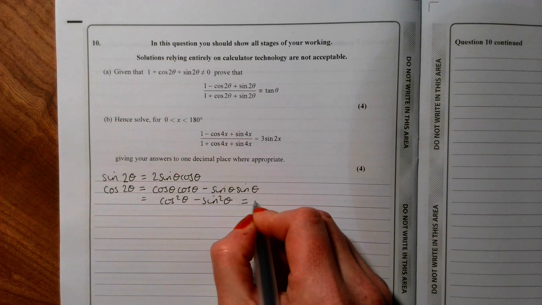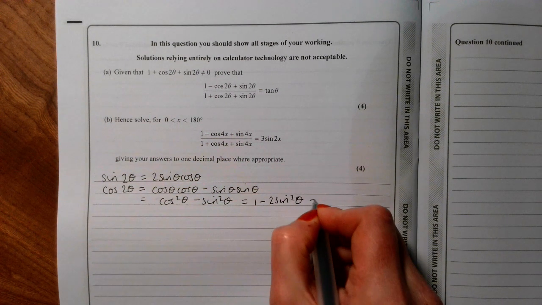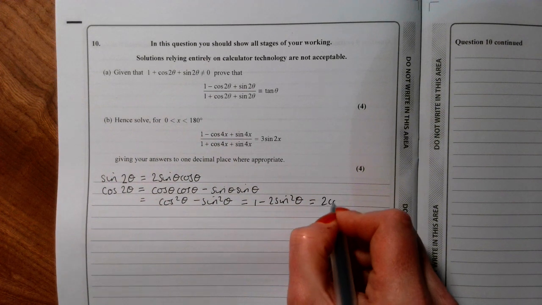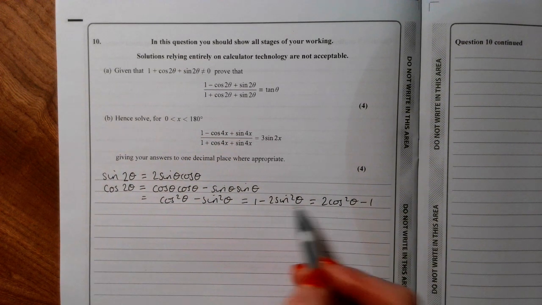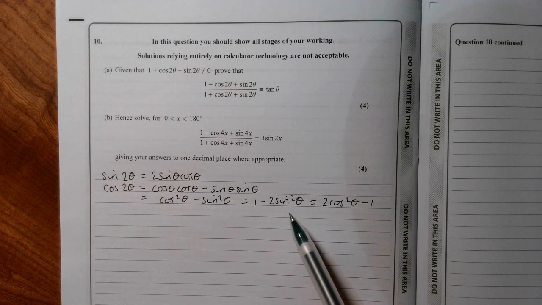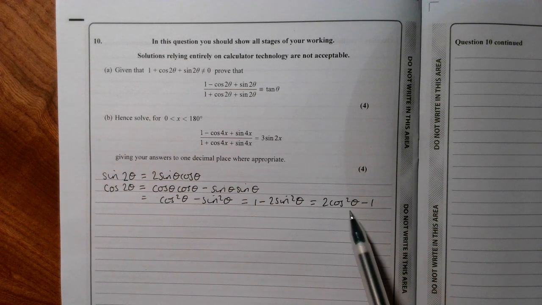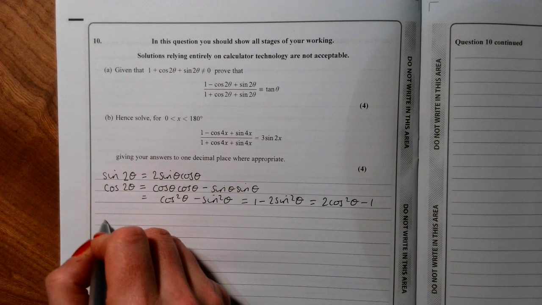So I can rearrange this and have 1 minus 2 sine squared theta. I can also have 2 cos squared theta minus 1. And I'm going to use those in different places here. So I'm going to use this one in the numerator and this one in the denominator, I think. Right, so let's get started.